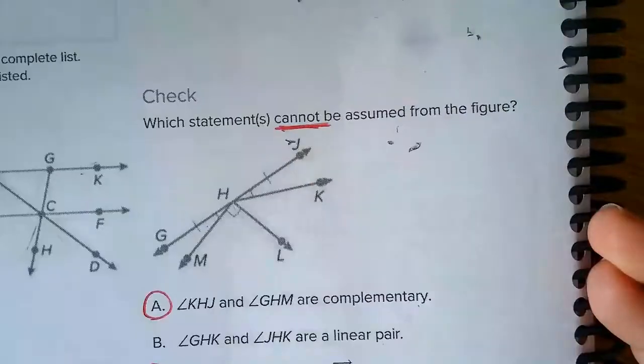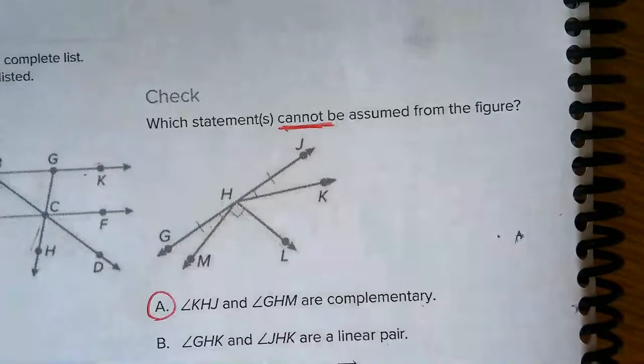All right, folks, a lot of information in section 2.2 with complementary and vertical angles and linear pairs, and then just interpreting those diagrams correctly.